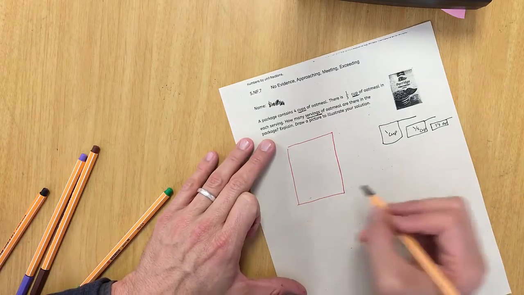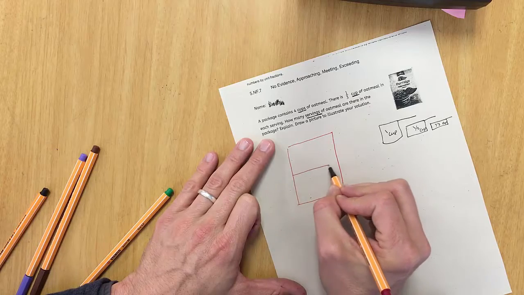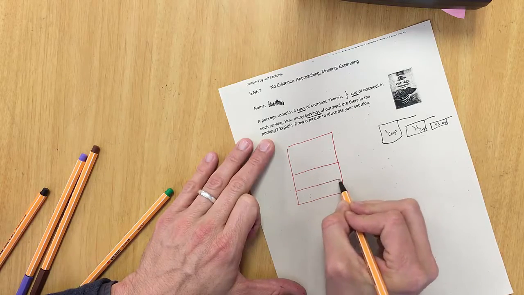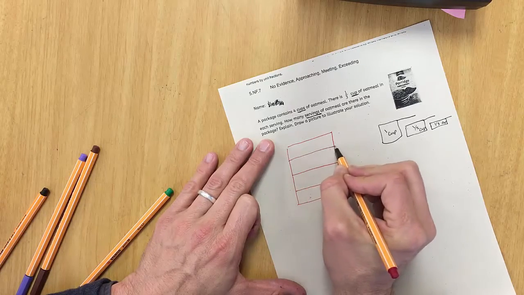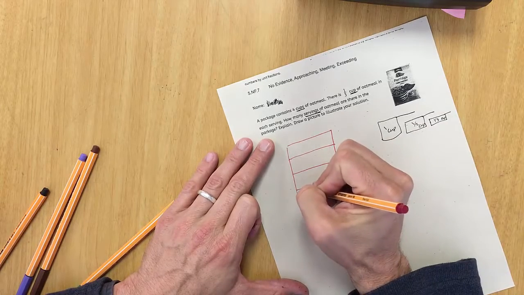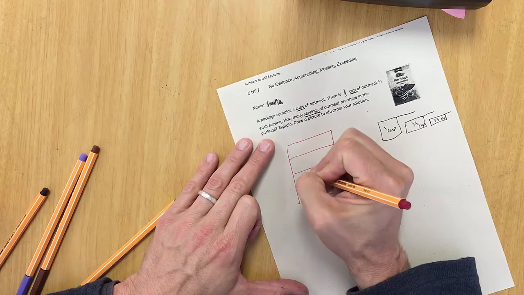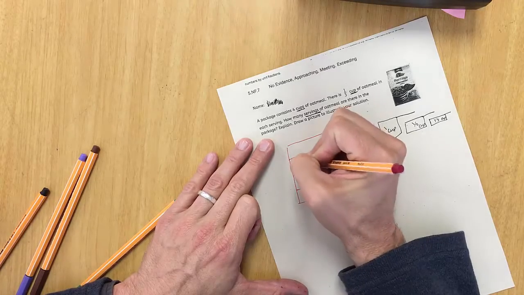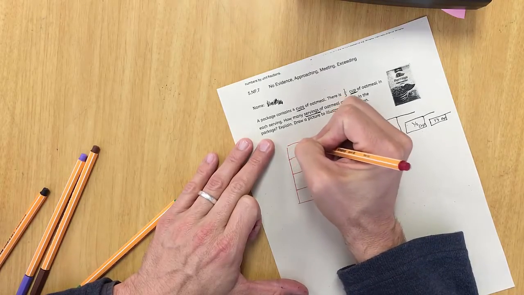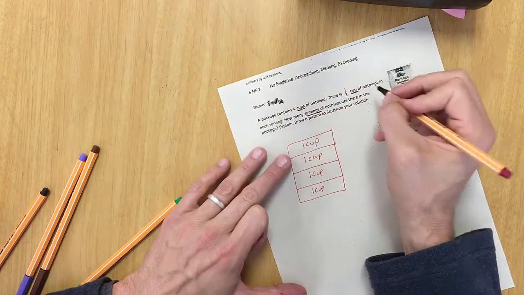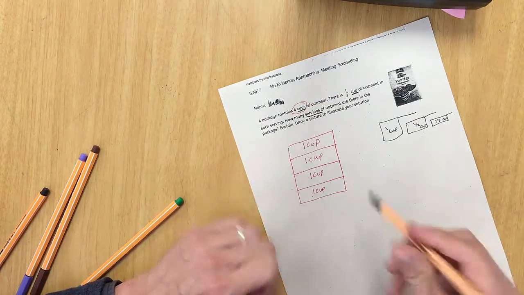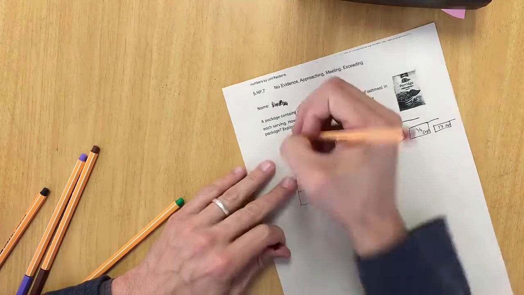So inside that oats package, it has 4 cups. So this is 1 cup, 1 cup, 1 cup, and 1 cup. So that equals the 4 cups that the package has. So this is my package of oatmeal.